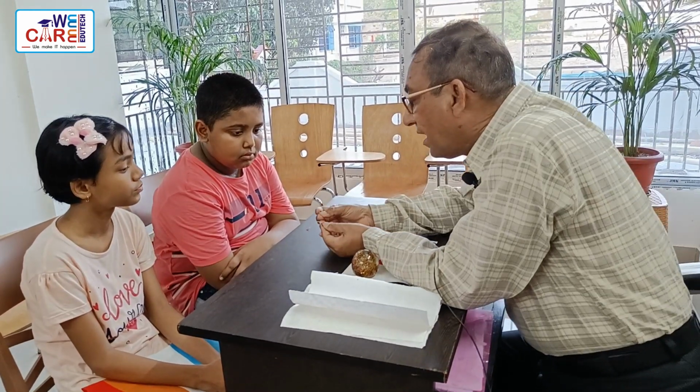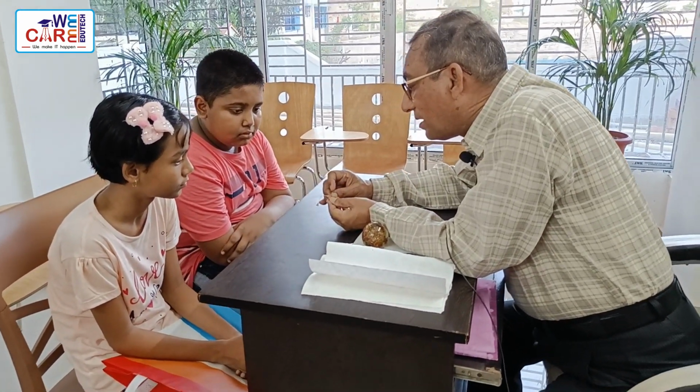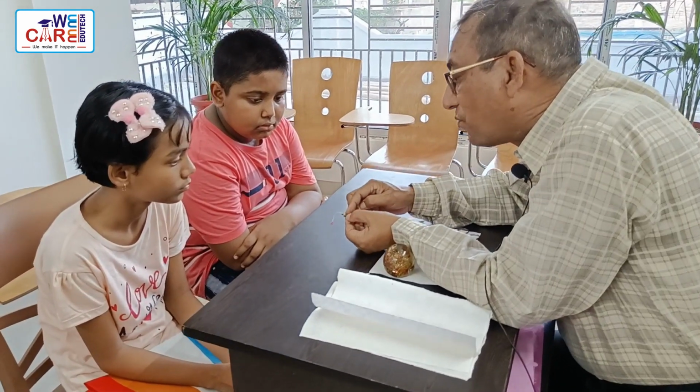Here this is a needle, and you see in the lower part there is a white portion here.